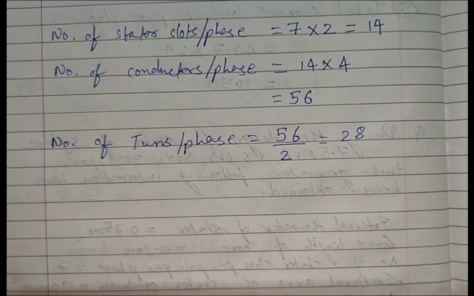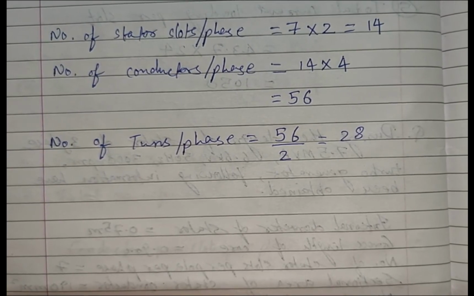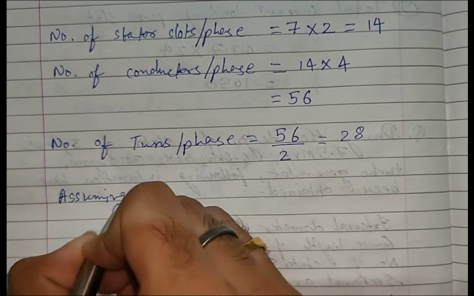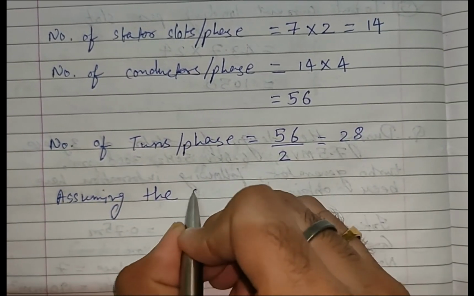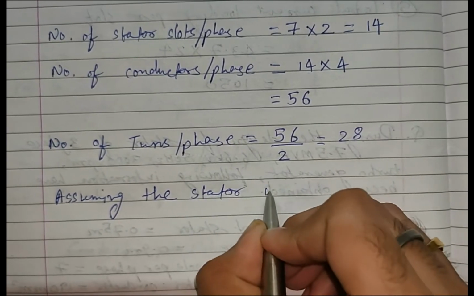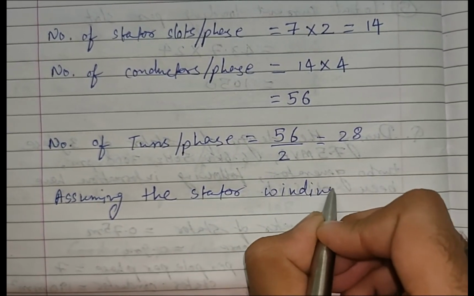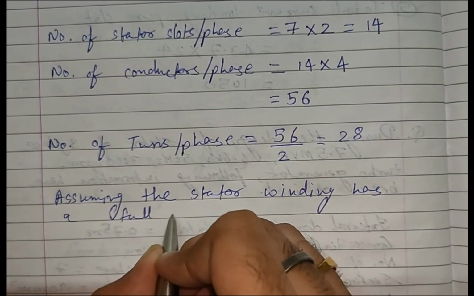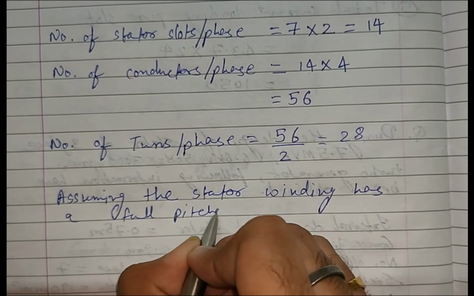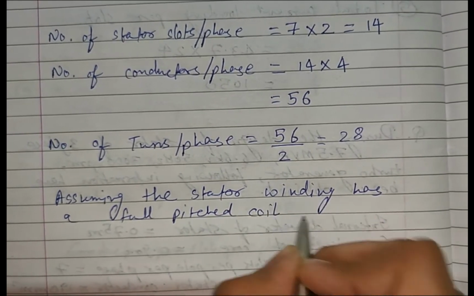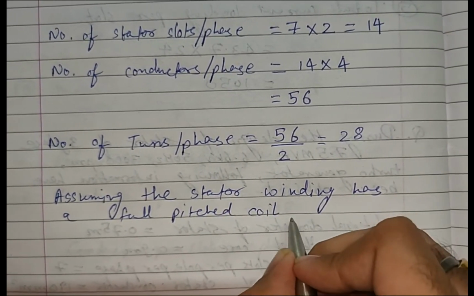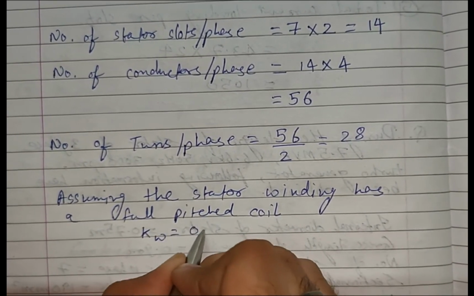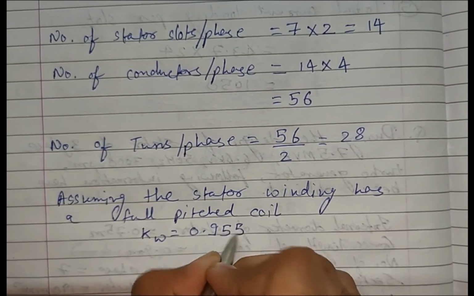Now assuming the stator winding has a full pitched coil. If it is a full pitched coil, we can take the kW as 0.955.